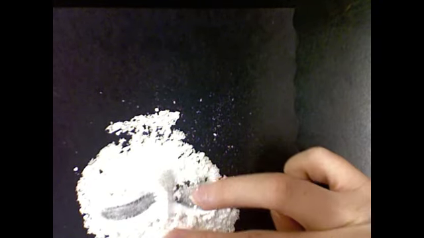Almost reminds me of baby powder too, if you've ever played with some baby powder. It's very dry. And I can't see any one individual grain of it. I mean, they're very, very tiny. So I can't even tell you the shape of it because I can't see one particle piece.